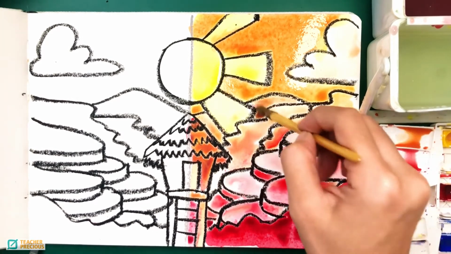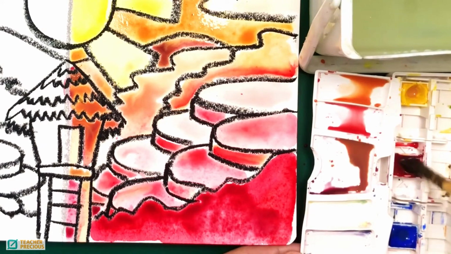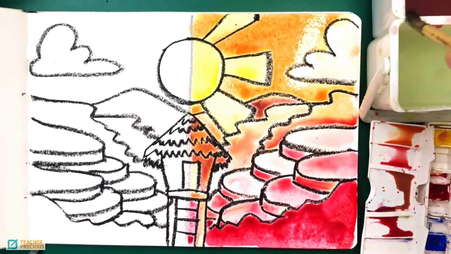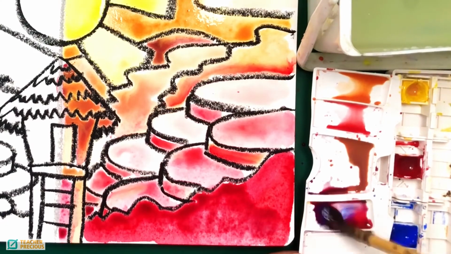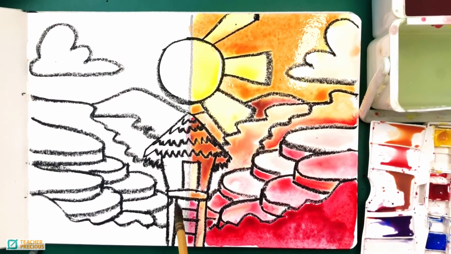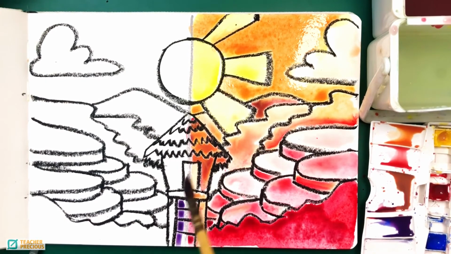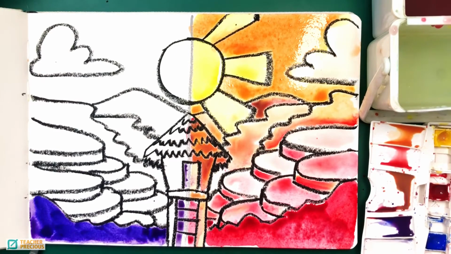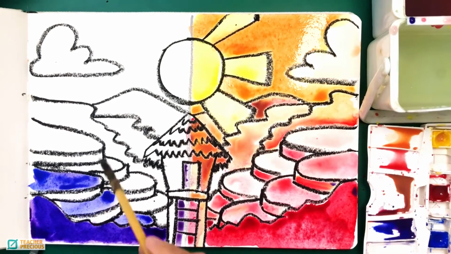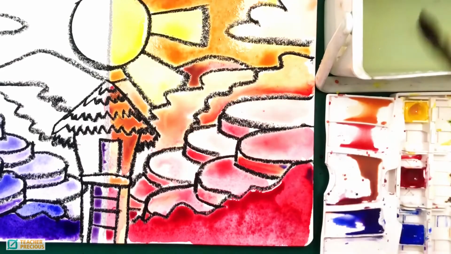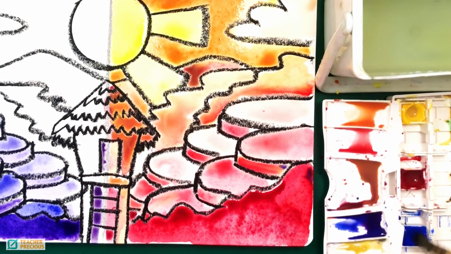I will try to make some violet by mixing some red. And then wash, and then get some blue. Yan, to create violet. Violet is like the color of eggplant. Mas darker siya. It's darker. You can also add blue, red to create purple. Now, I'm gonna make some green by mixing blue and yellow.